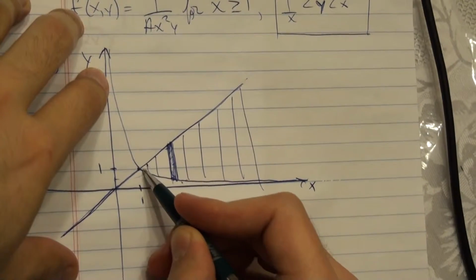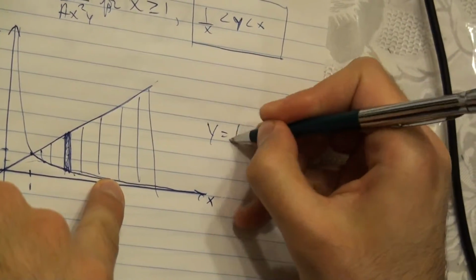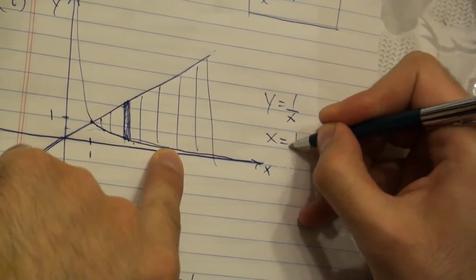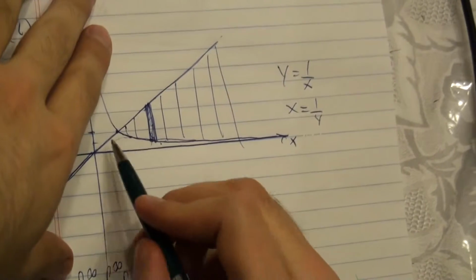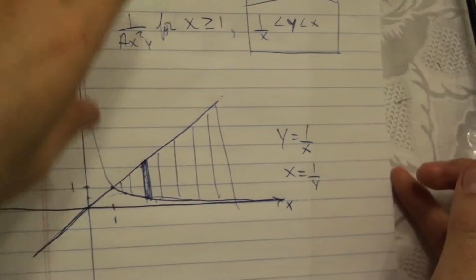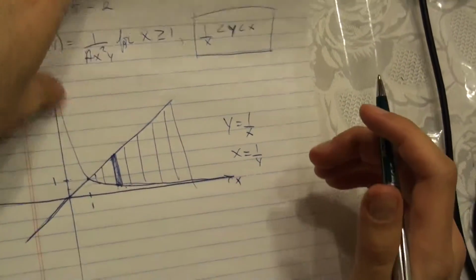But we have to consider only this function. So this function is what? It's y equals 1 over x. But we want to integrate out the x. So we want to go from 1 over y to infinity. And these are only for the points between 0 and 1.